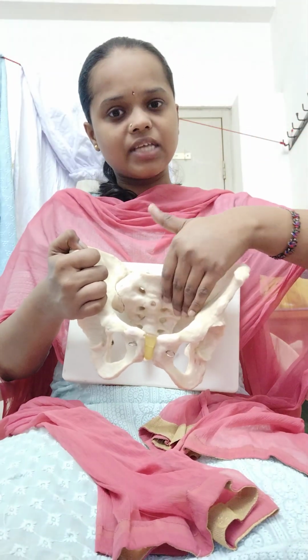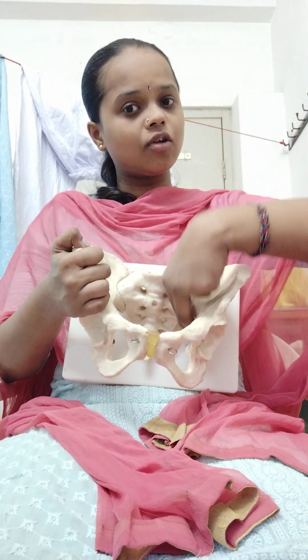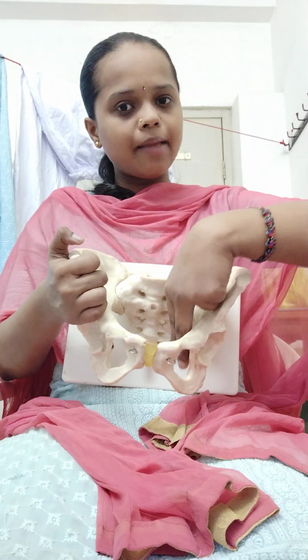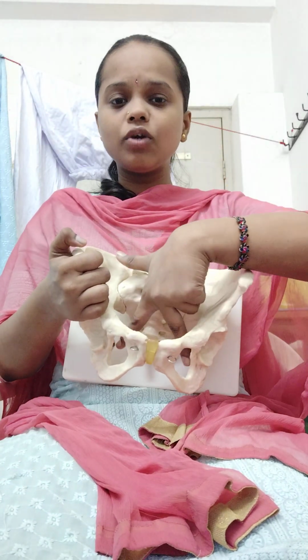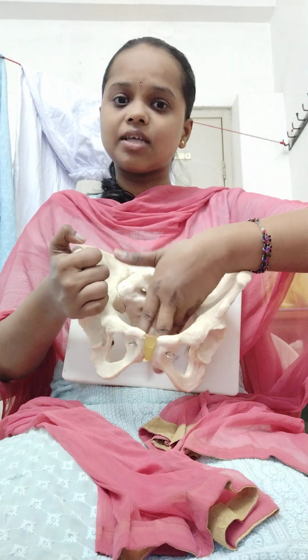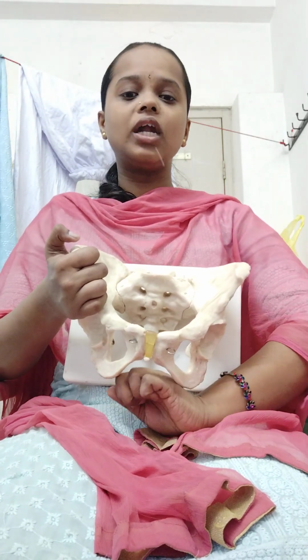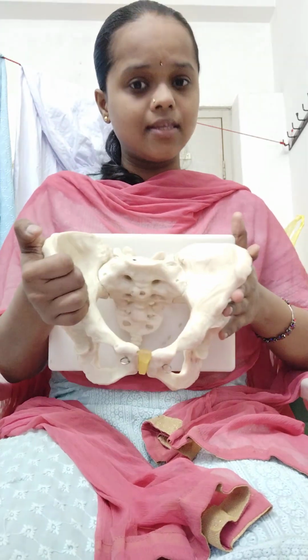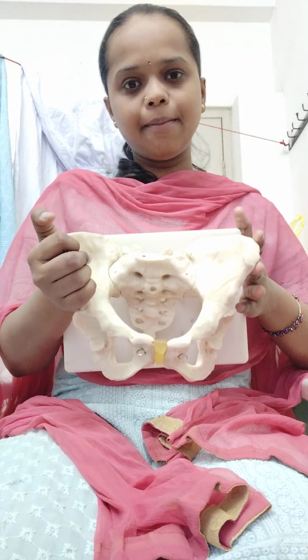And again, while going sideways, I make sure the sacrosciatic notch admits 2 fingers, and then I palpate the ischial spine. Make sure the 2 ischial spines are not palpable at a time. Then I will come downwards and look for the subpubic angle and the outlet which admits 4 knuckles. This is how I will assess the pelvis.